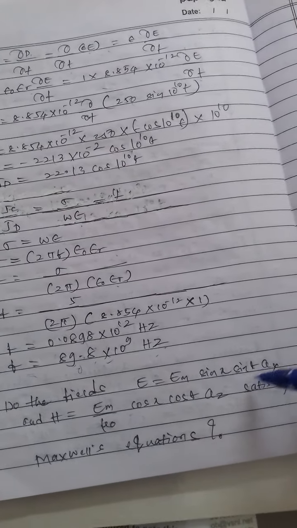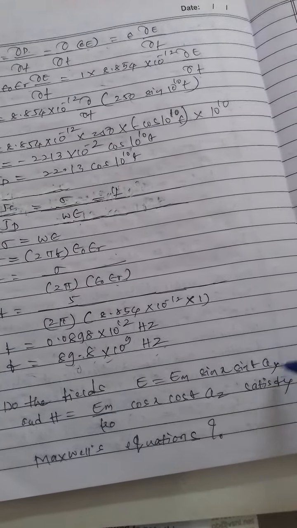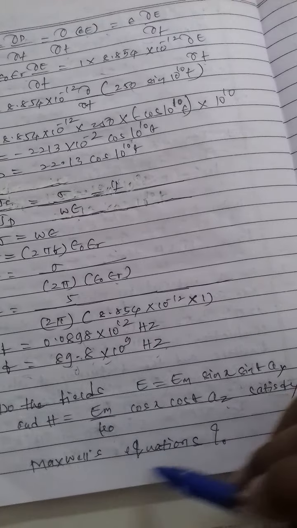Show that the field E is equal to Em sin x sin t ay, and the H is equal to Em upon mu naught cos x cos t az satisfies the Maxwell's equations.